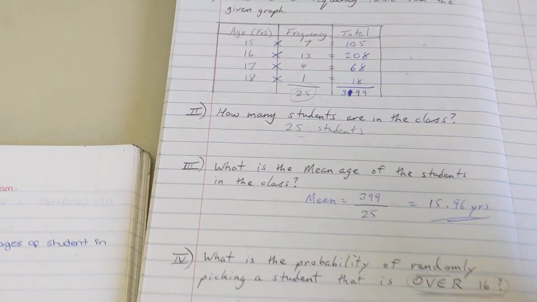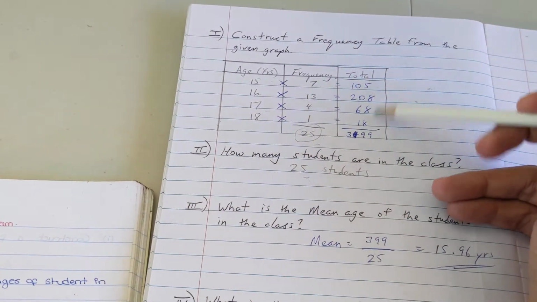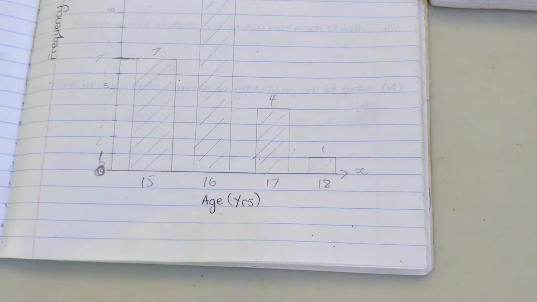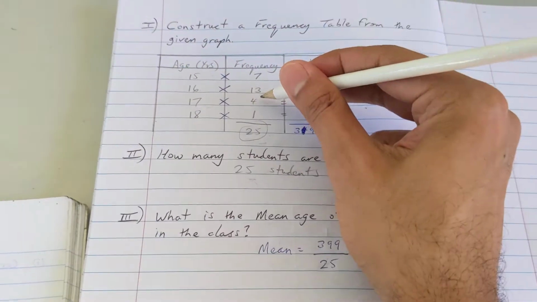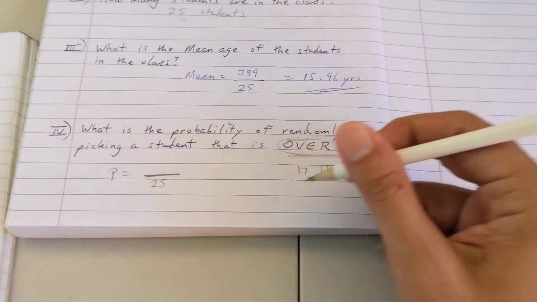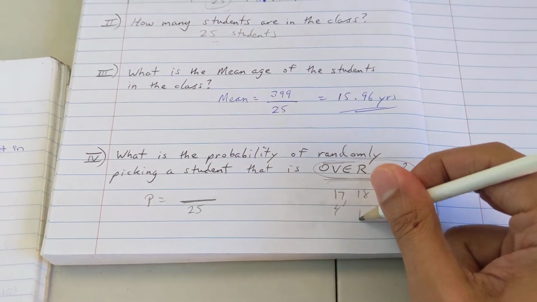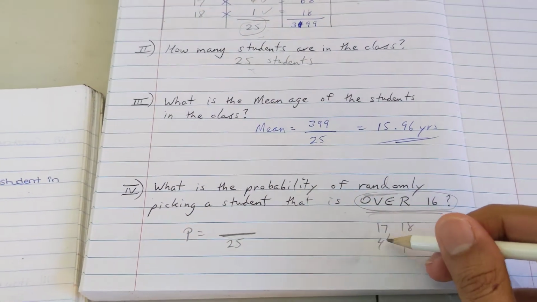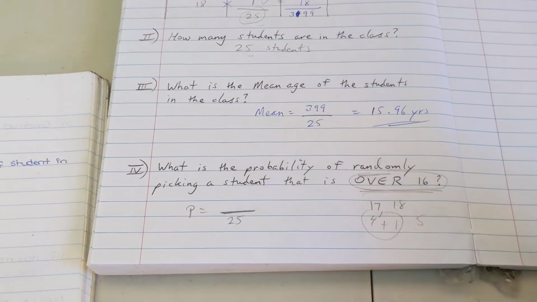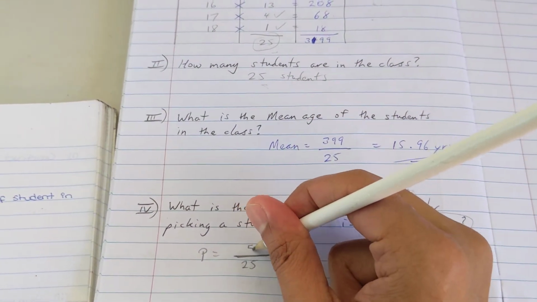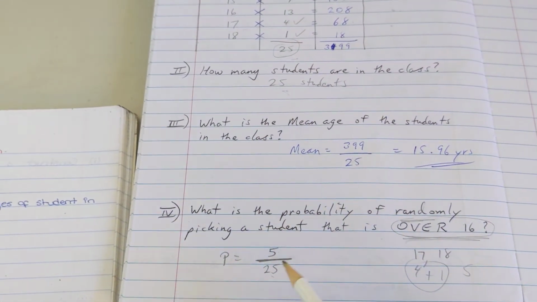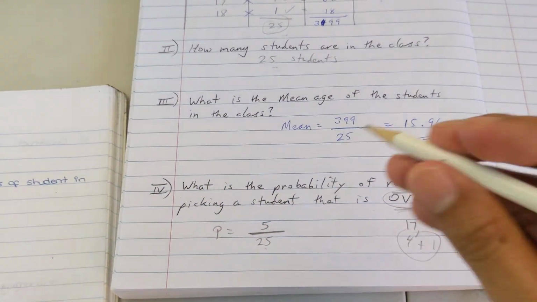So let me see how many 17 and 18-year-olds we have. Going back to the table, again, this was just for the mean. These are the 17 and 18-year-olds we have in the class, and you might see it on the bar graph as well. So we had 4 17-year-olds and 1 18-year-old. How many people in the class are over 16? 4 plus 1, we have 5 people over 16. So in other words, if I was going to pick somebody who's over 16, I have a 5 in 25 chance of picking somebody who's over 16.